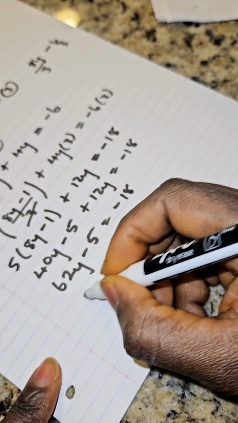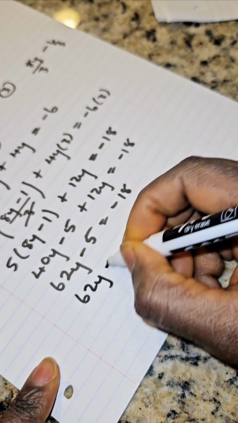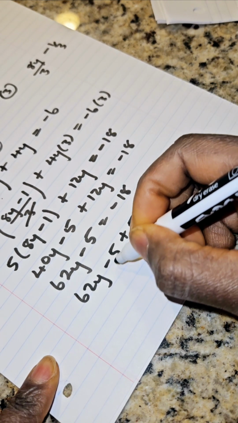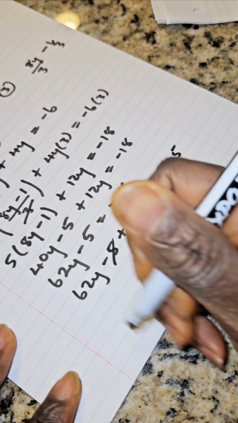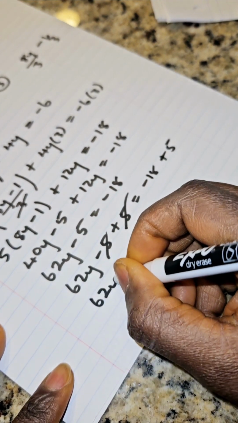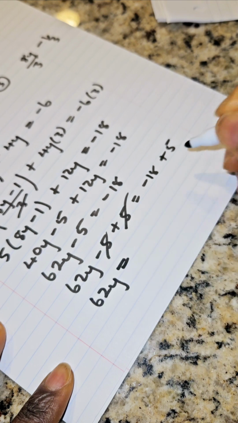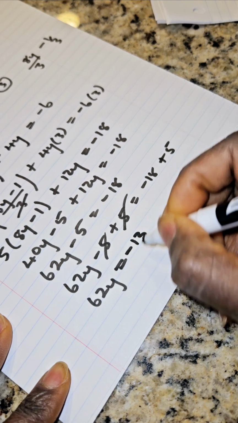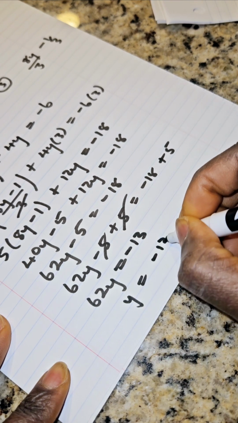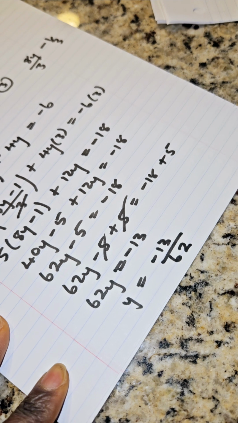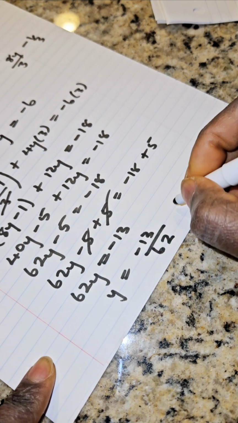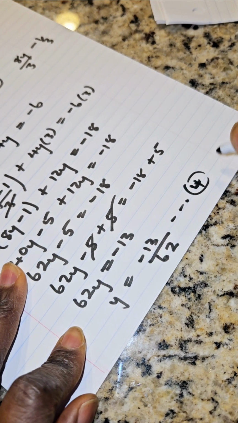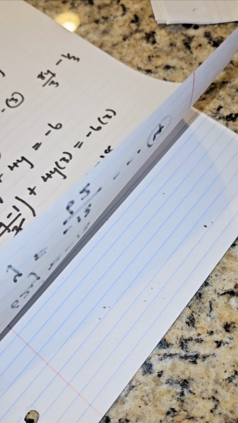But for the sake of every other person, 62y minus 5 plus 5 equals minus 18 plus 5. And this will go away. And I will have 62y equals negative 18 plus 5, which is negative 13. And y equals negative 13 divided by 62. Now this is equation 4.